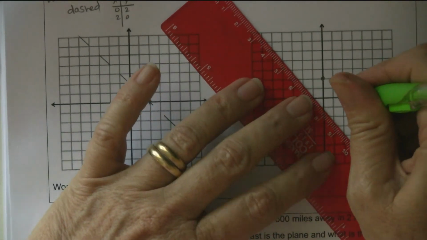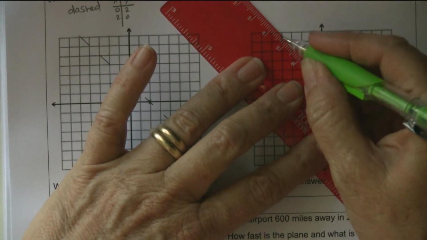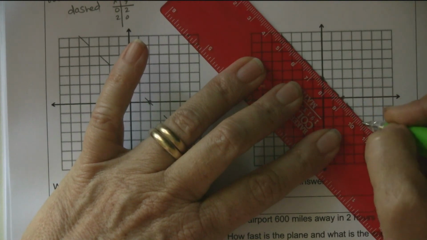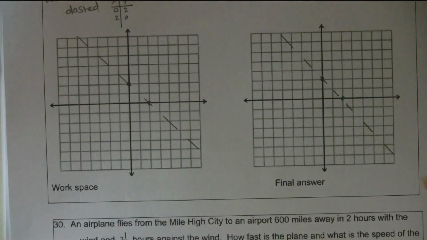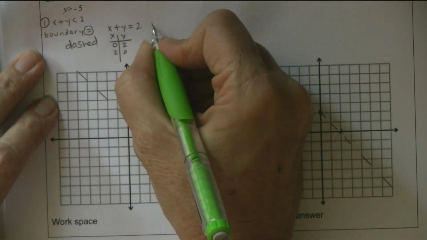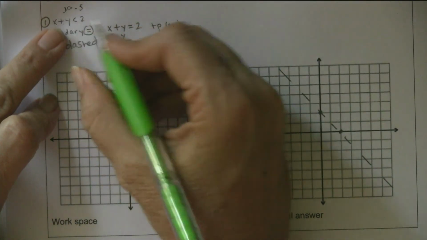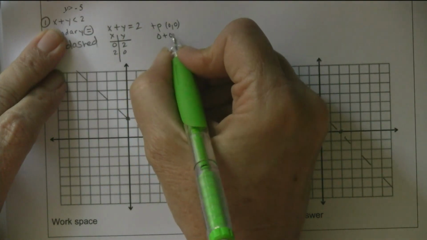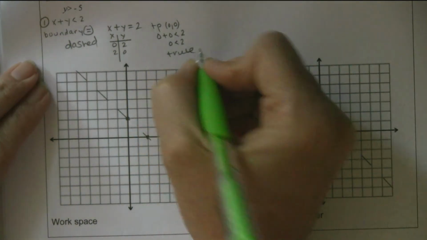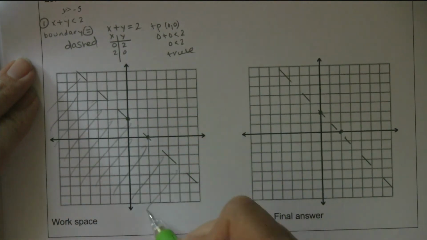I'm not going to shade over there though. I'm going to just put my final answer over there. So dashed line, just while I'm thinking about it, because I'm going to have to put the lines over here, so I might as well put it in as I go. My test point, TP, would be (0, 0). Putting it in this original, 0 plus 0 is less than 2, 0 is less than 2, that's true. So that means the shading in the pencil is going to go over here.